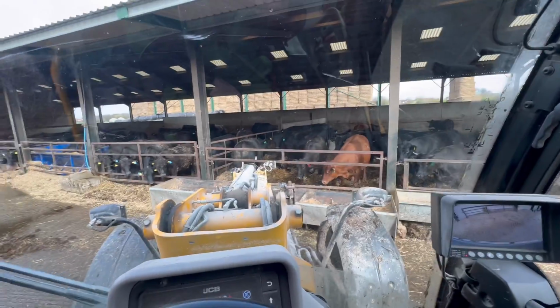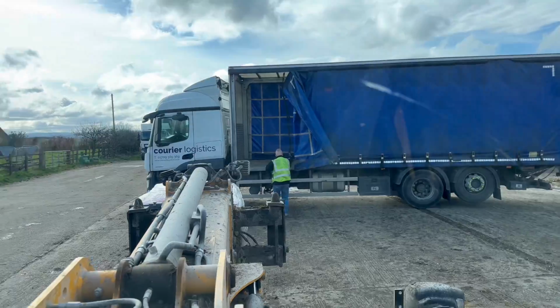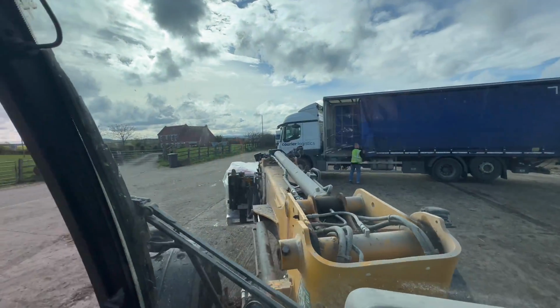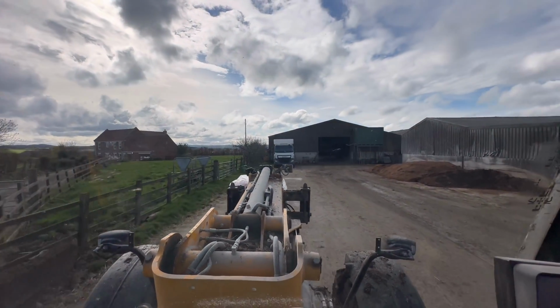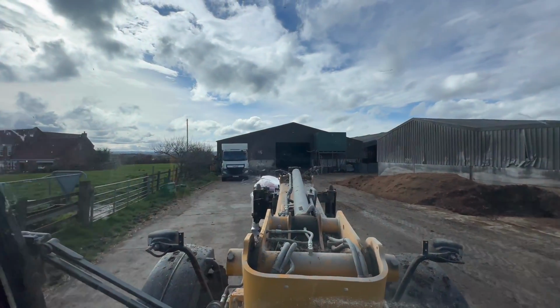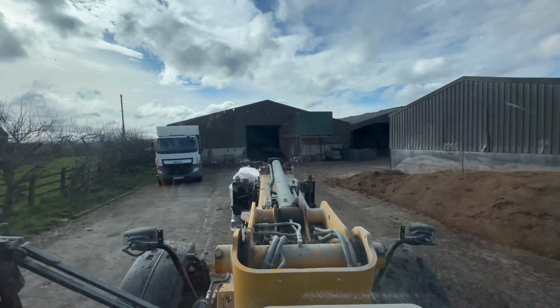Here we go. We've got delivery of some seed. Yeah, we got some maize seed on the front of here. So we're going to put this in the shed. It's ready then, isn't it? I think we've already got some though, to be fair. Two pallets of the stuff.